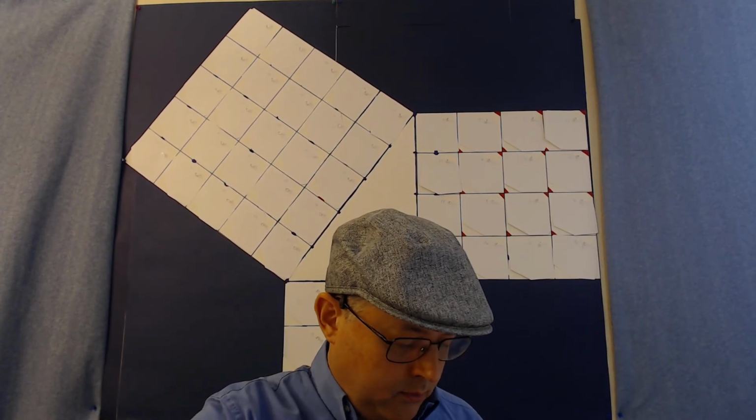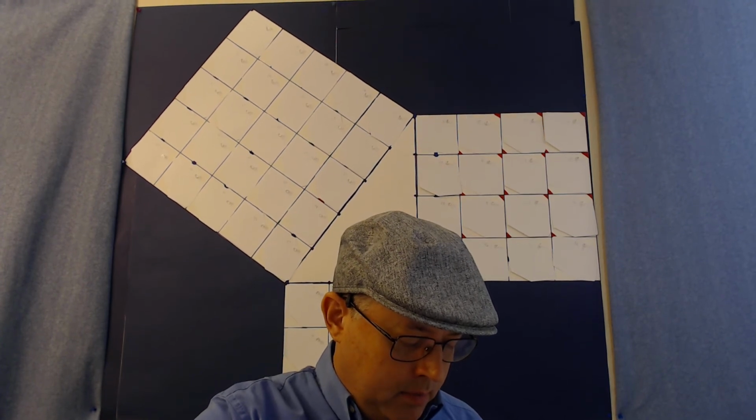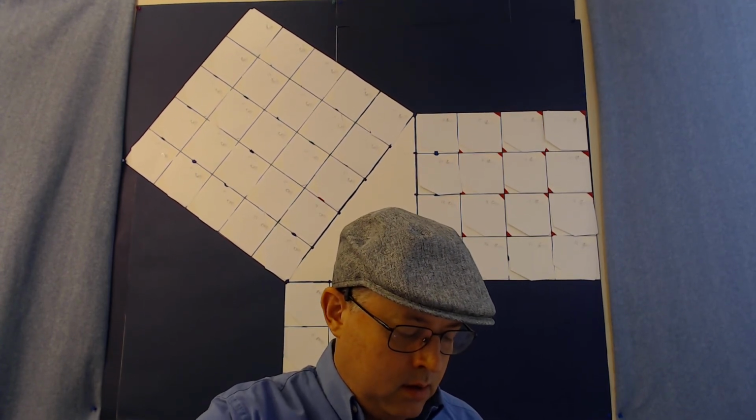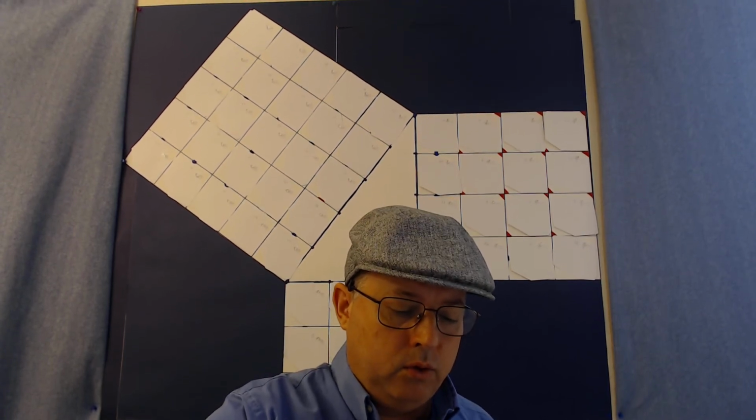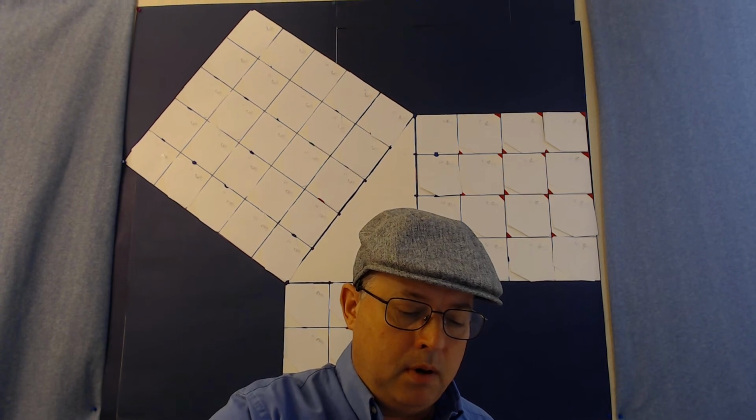And so this is our formula, 2m plus 1, 2m plus 2m squared, and 2m plus 2m squared plus 1.